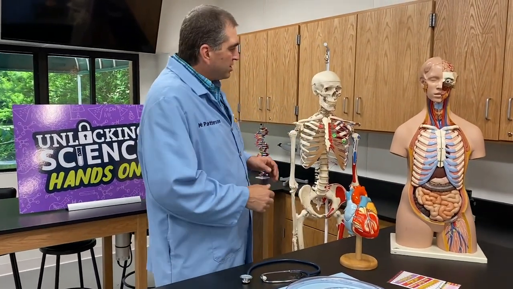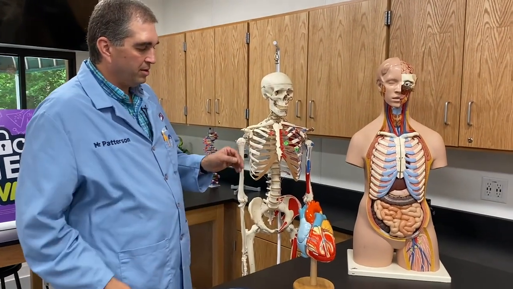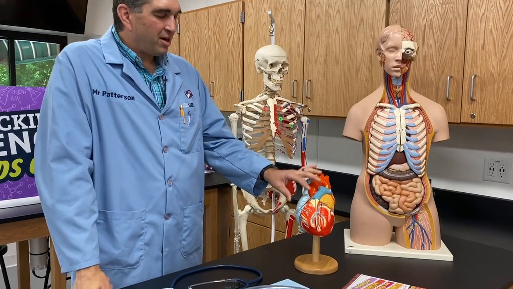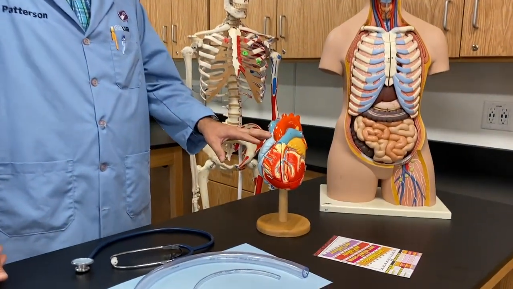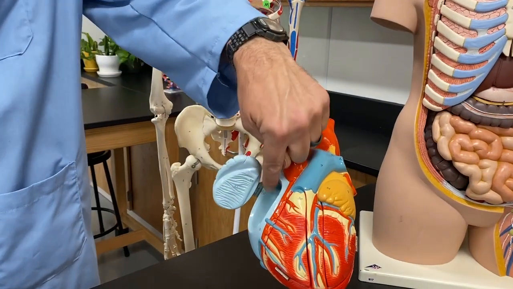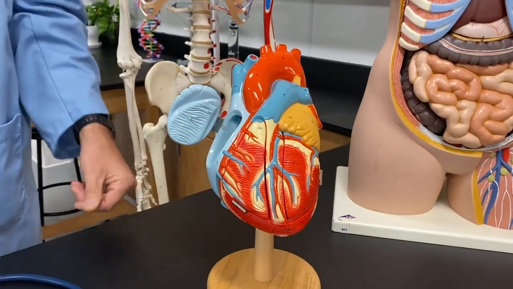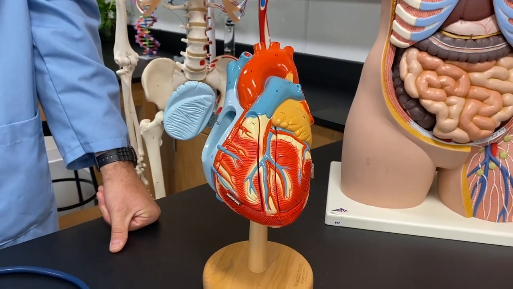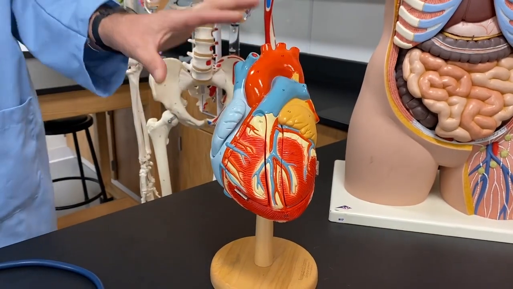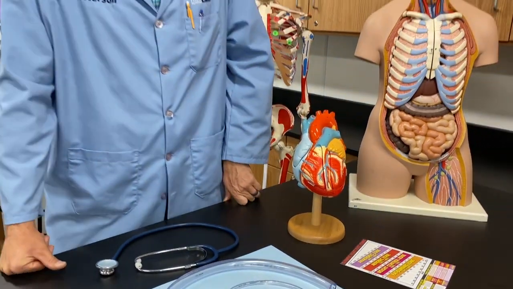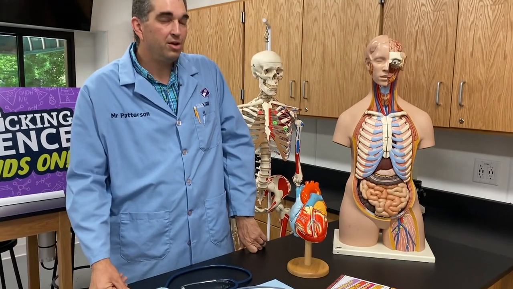So if we think about some of the things we talked about with Dr. Menton, we've got a big model of the heart here. And we talked about how there are different doors and different valves inside of here that let the blood flow through in different sections. All of those different areas are going to help us determine different sounds inside our body and different things that are going on inside our heart. Okay, so we're going to be looking specifically at your pulse and your breathing rate.